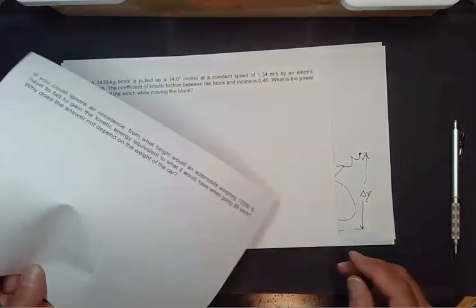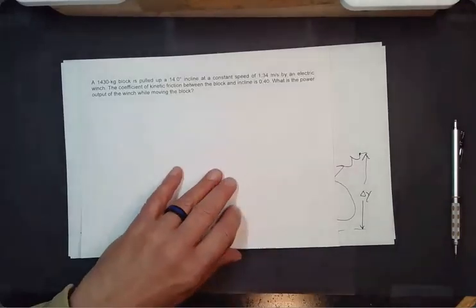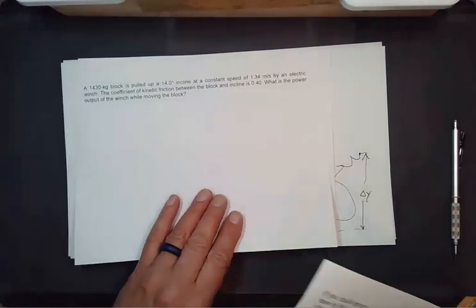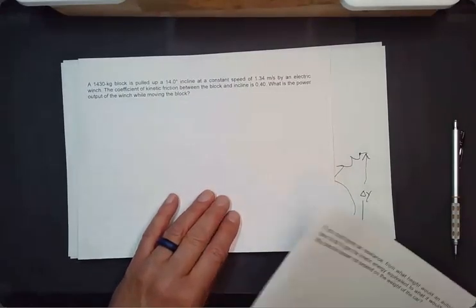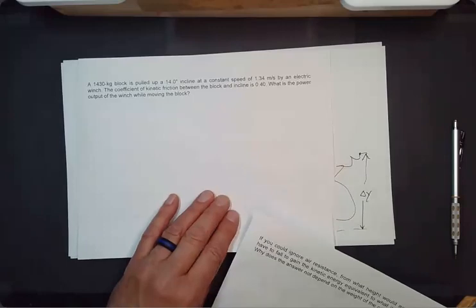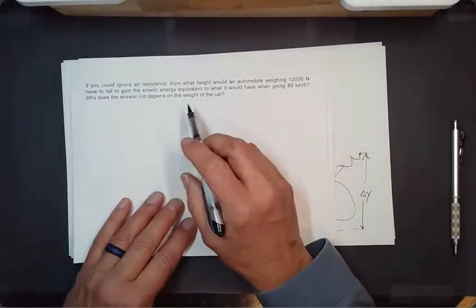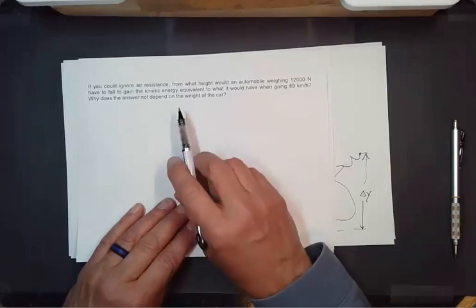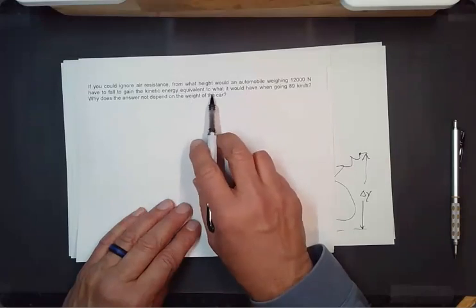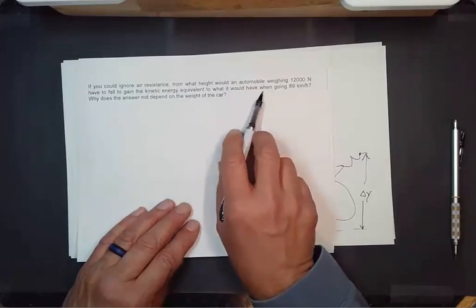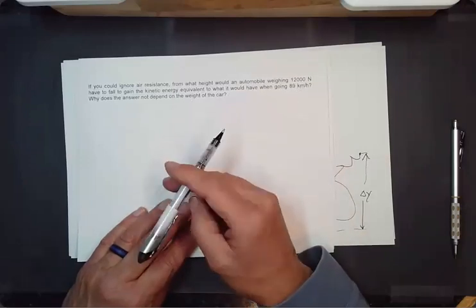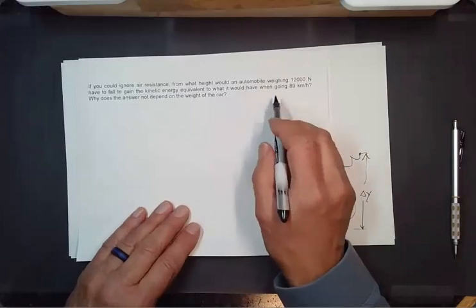Okay, there's one. I don't remember where I was actually going to start on this list. Yeah, here's one that if you could ignore air resistance, from what height would an automobile weighing 12,000 newtons have to fall to gain the kinetic energy equal to what it would have when going 89 miles per hour or 89 kilometers per hour? That's not a bad problem. You might try that one on your own.